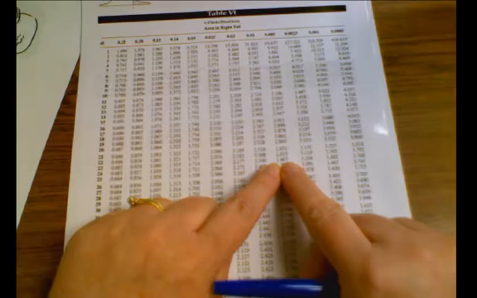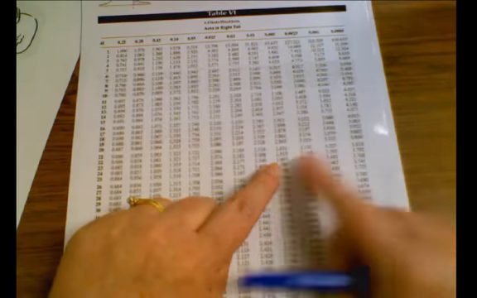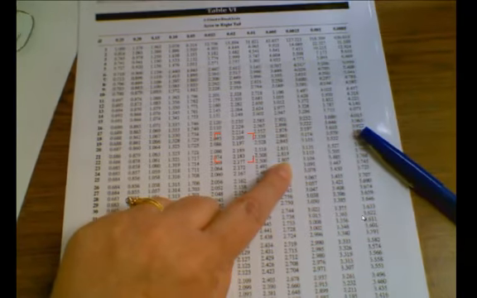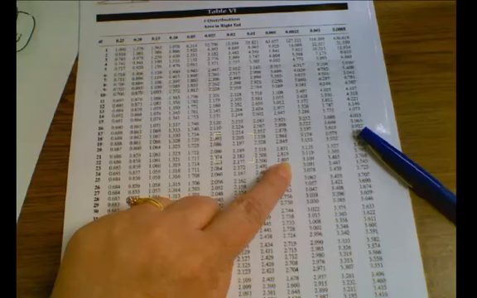I'll give that a second and see if I can get that to focus in. There we go. I got it to focus a little bit better.